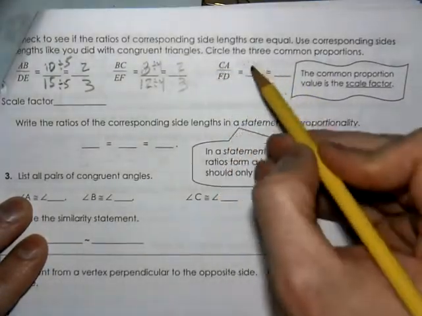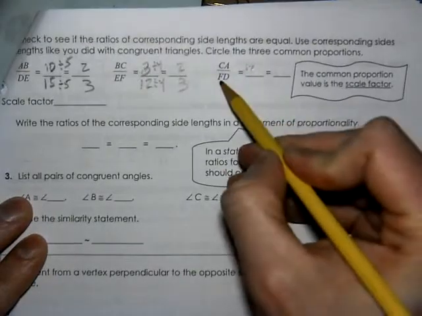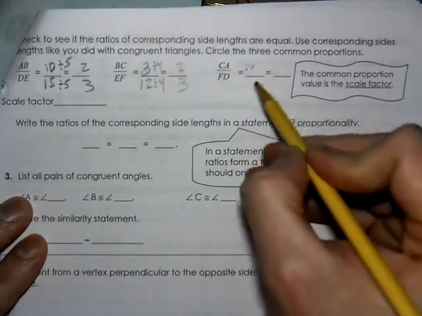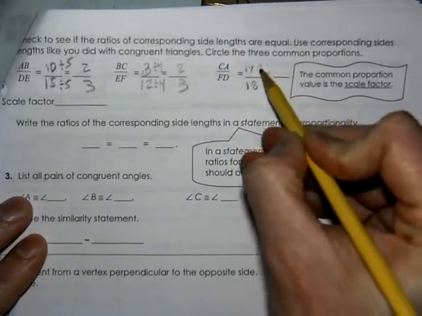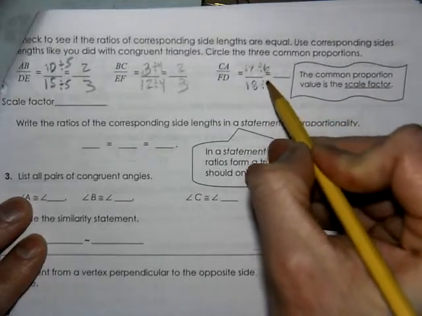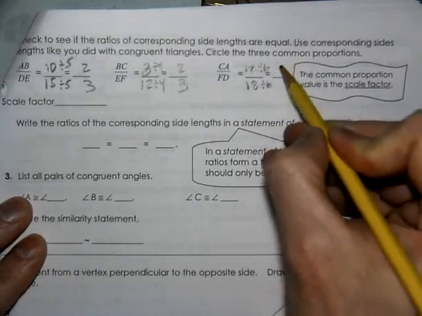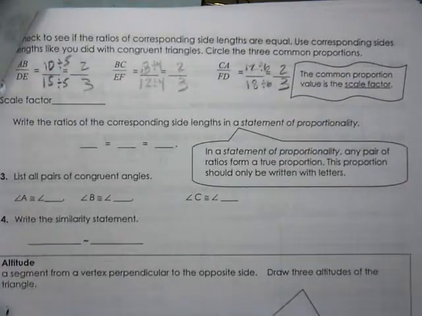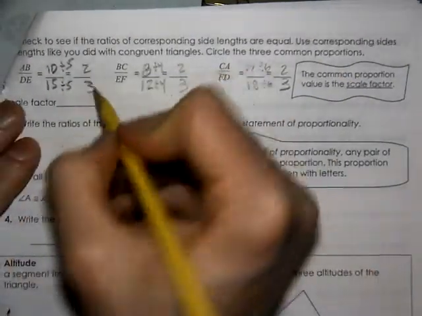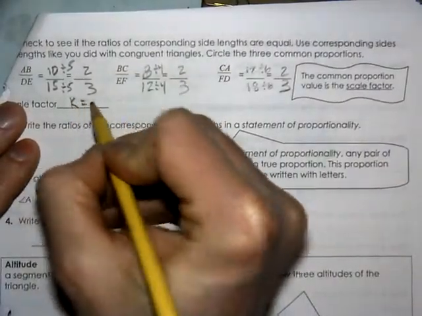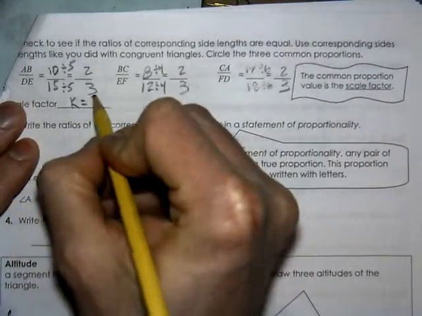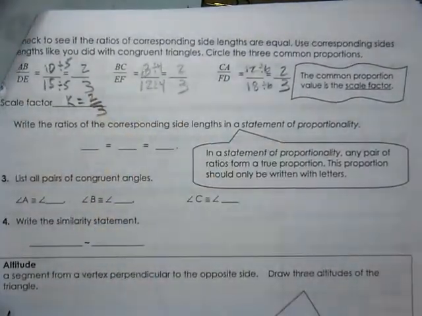So looking at CA, CA is 12. FD from the other triangle was 18. We can reduce that by dividing 6 out of both of those, and we get 2/3. So that helps verify that K, which is our scale factor, is going to equal 2/3.